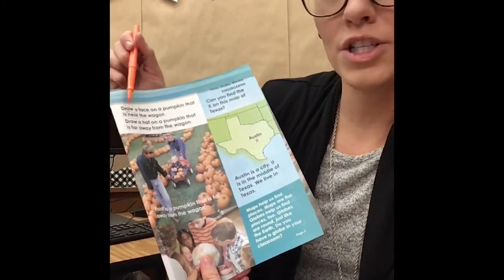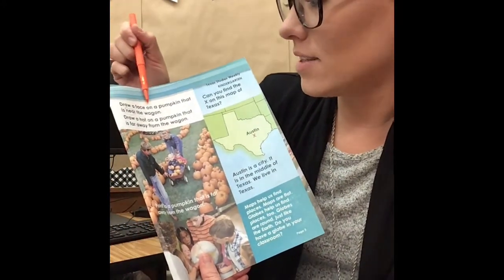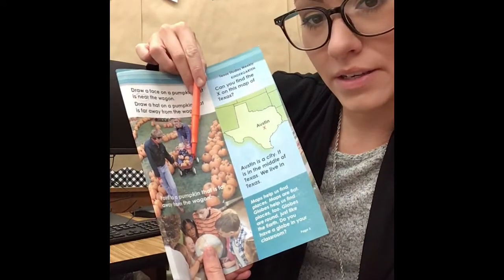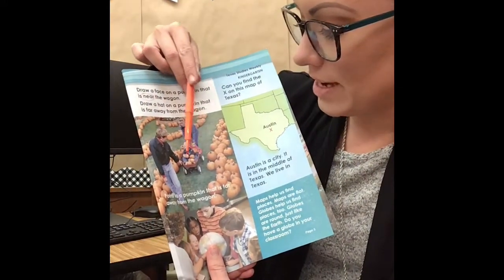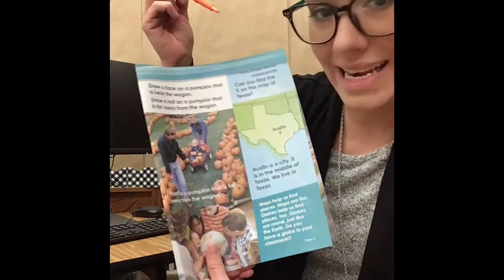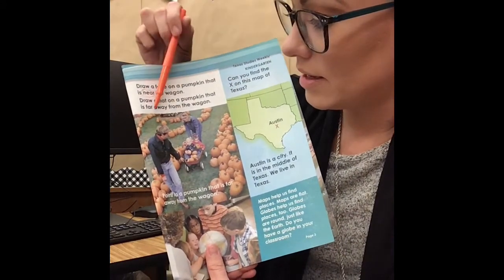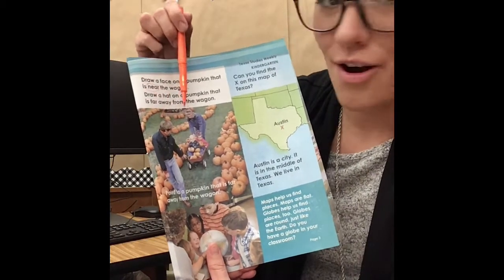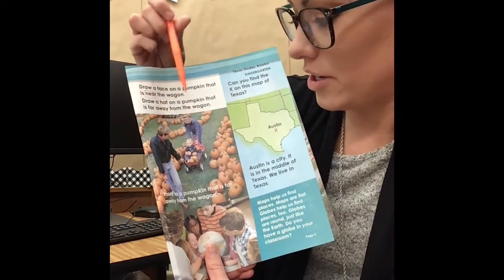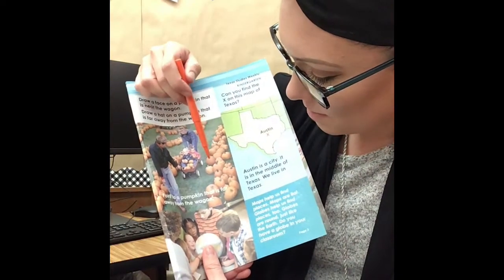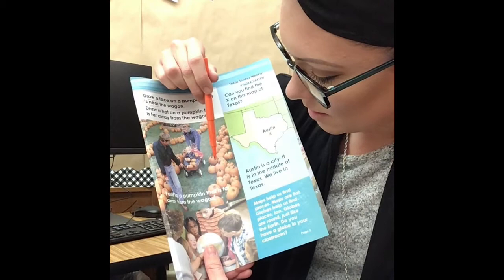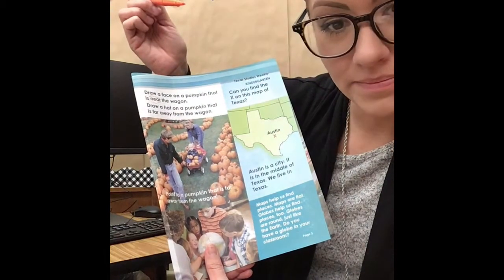All right, so it wants you to draw a face on a pumpkin that is near the wagon. So here's the wagon. Find a pumpkin that is near it and draw a face on it. Is this pumpkin near the wagon? No, that's far, so we're not going to draw a face on it. Let's pick a pumpkin that's near it, like this one. Draw a face on it, okay?